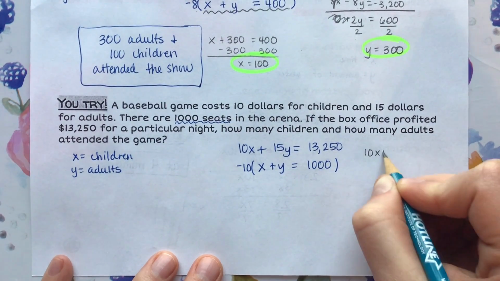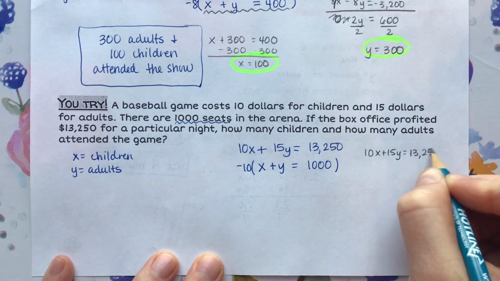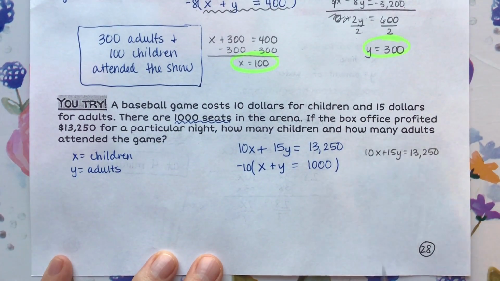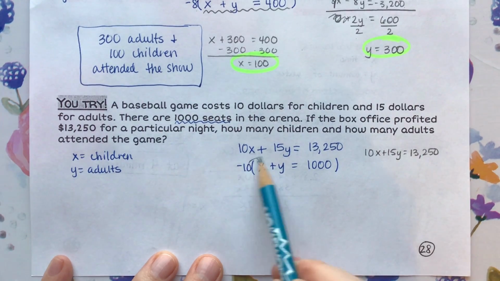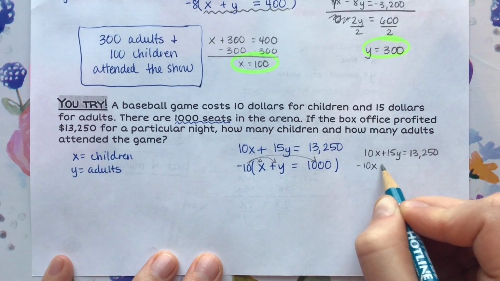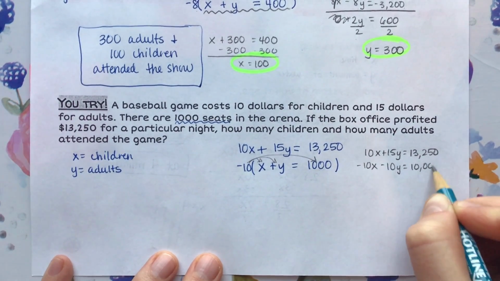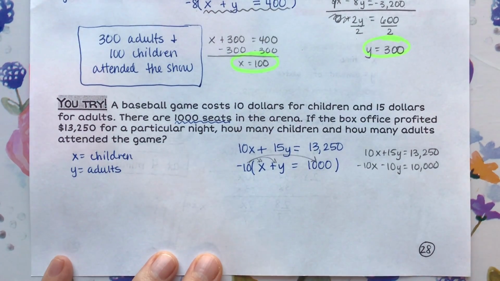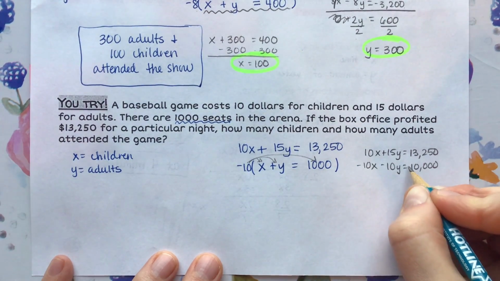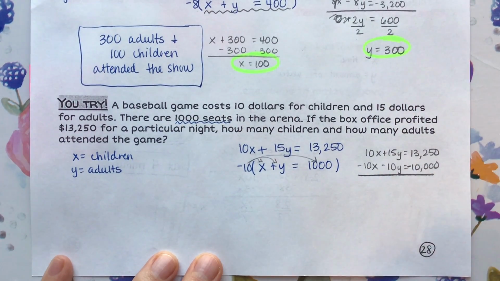I have 10x plus 15y is equal to 13,250. And then when I multiply this -10 across the parentheses, I get -10x minus 10y is equal to -10,000, my apologies. Now I'm ready to add these up vertically.